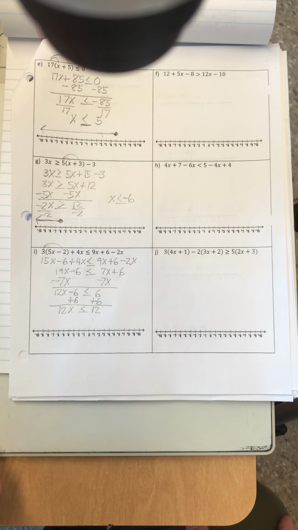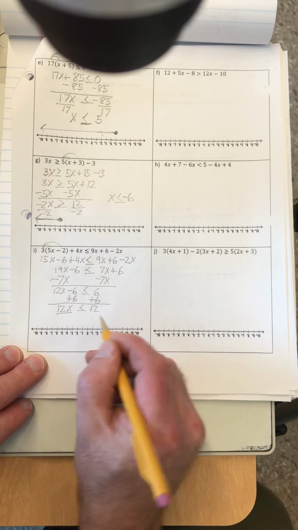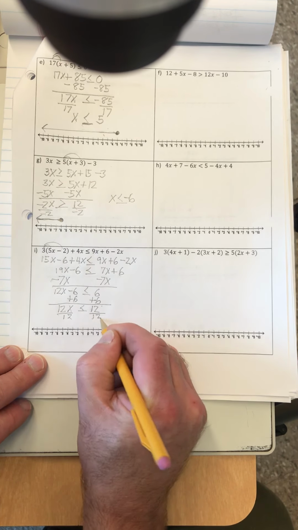Okay, now, Darrison, what would I do after that? How do I get that x by itself? Absolutely. So I want to divide both sides by 12.